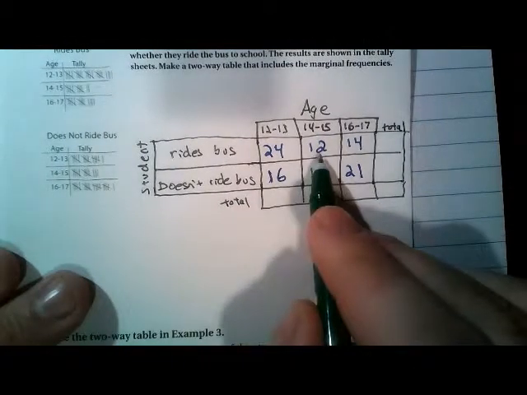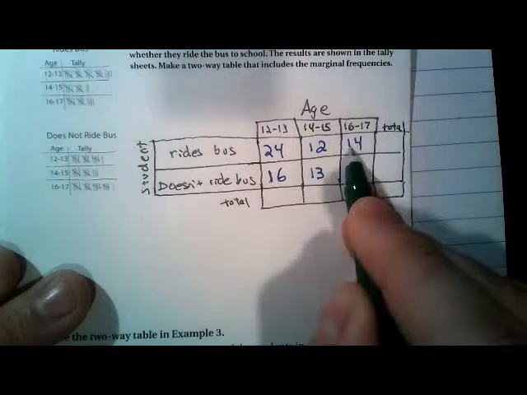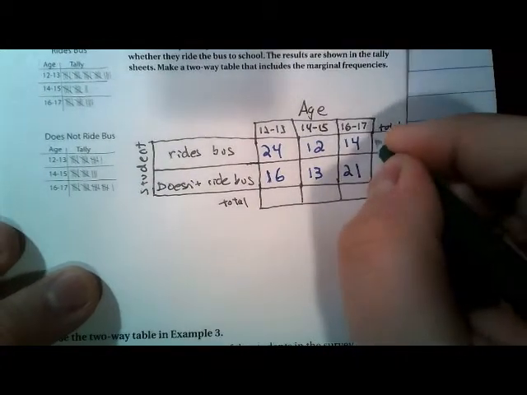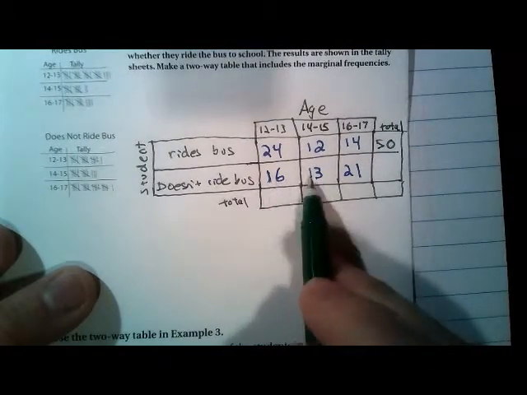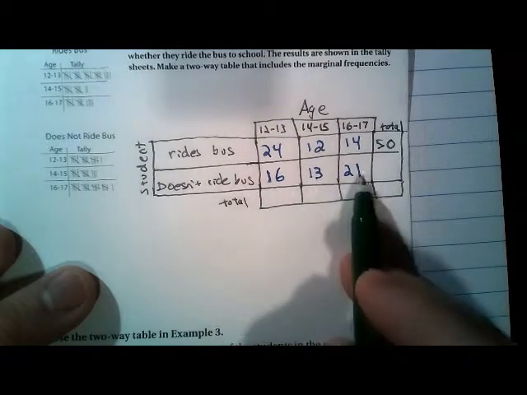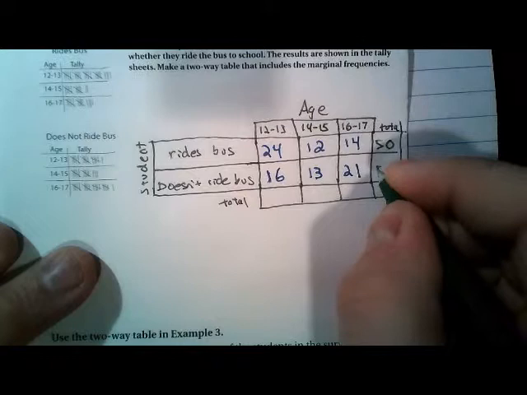24 plus 12 is 36. Add the 4 from here is 40, and then the 10 makes 50. 16 and 13, and 6 and 3 is the 9, so 29. Add the 1 brings me to 30, and then the 20 makes 50.